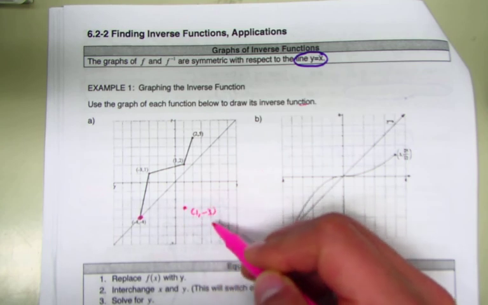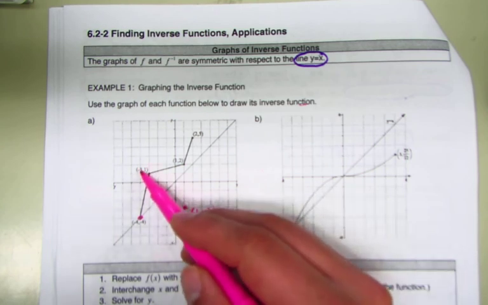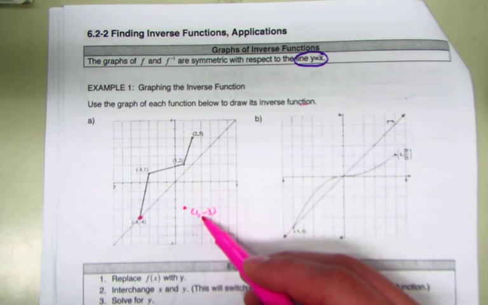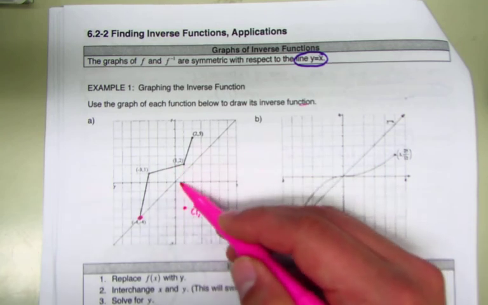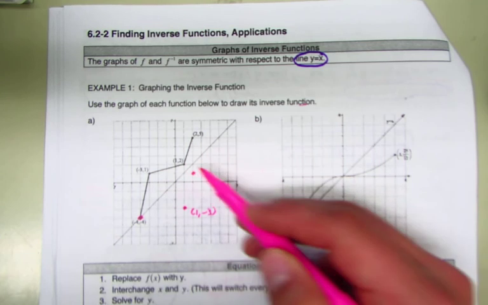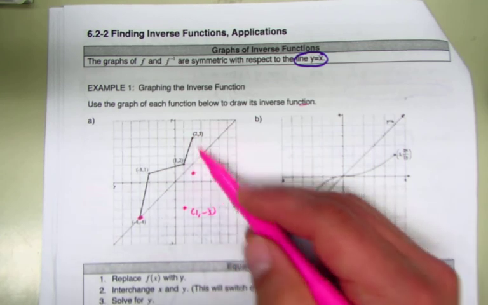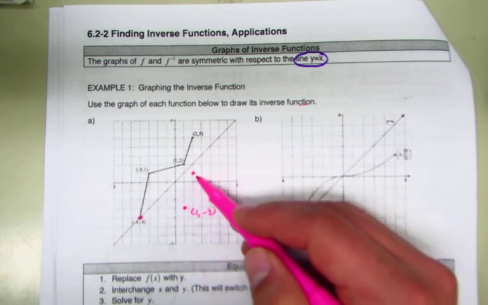Okay? So all we've done is taken the x and y, we've flip-flopped them, and now we have 1 comma -3. 1, 2 becomes 2, 1. So we go 2 to the right and 1 up. And then 2 comma 5 becomes 5, 2.